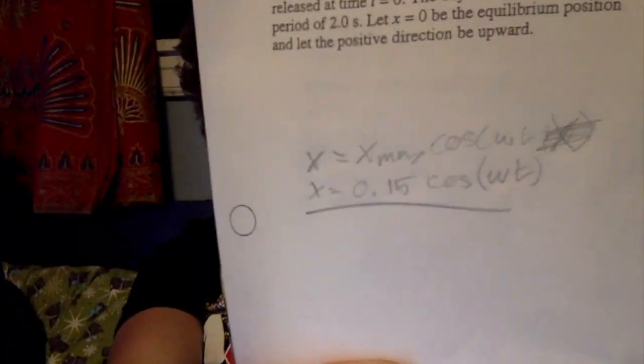All right, so since it wants to know the position of the object at t equals 3 seconds, we want to just plug 3 into this x equals 0.15 cosine of omega t and get the x value output. However, we do not currently know omega.